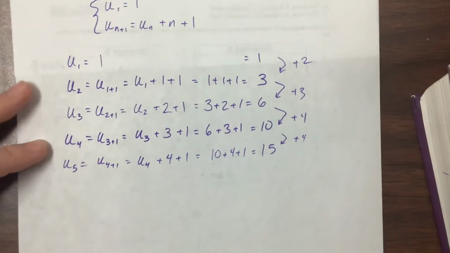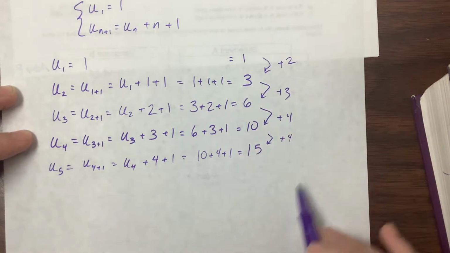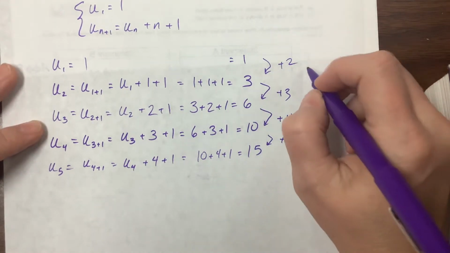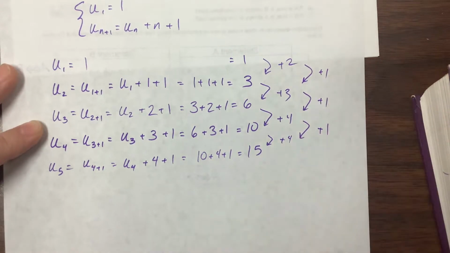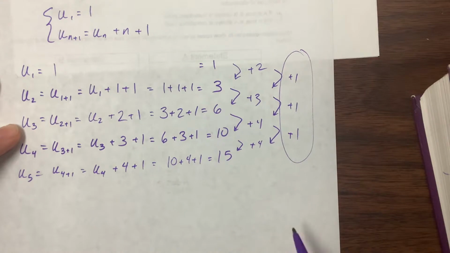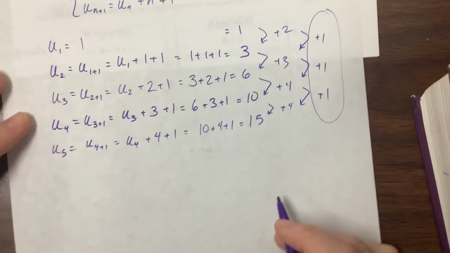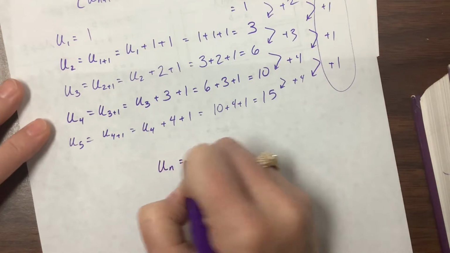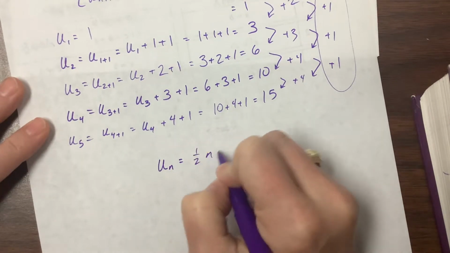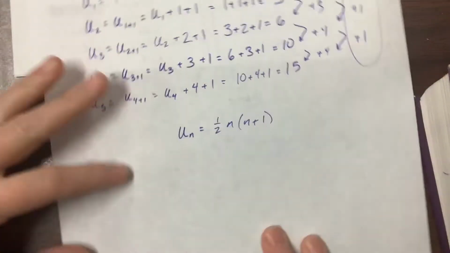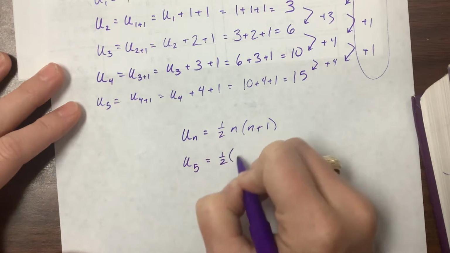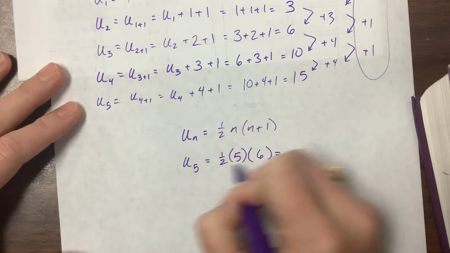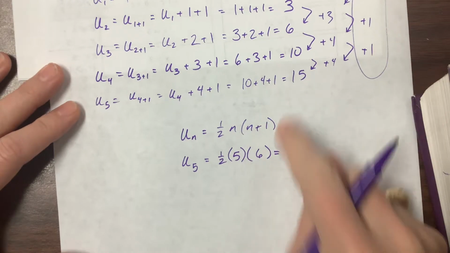So what we notice here is that if these first differences were all the same, it would be linear, but they're not. And what I notice is as I move down this way, the second difference is the same. So this was all the same, which tells us that it's quadratic. And sure enough, if that was U sub n is equal to, I think it's, let's see if I remember correctly. Yes. Okay, so when I test a term, U sub 5 is equal to 1/2 times 5 times 6. Well, that's 30. Half of that is 15, and sure enough, that's 15.